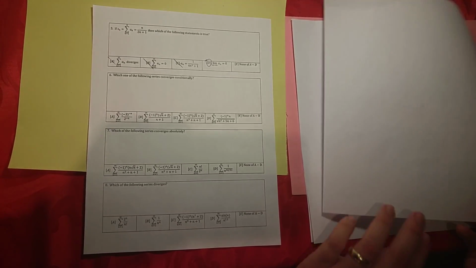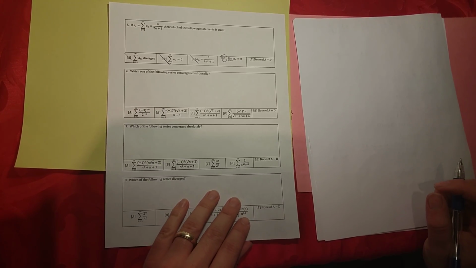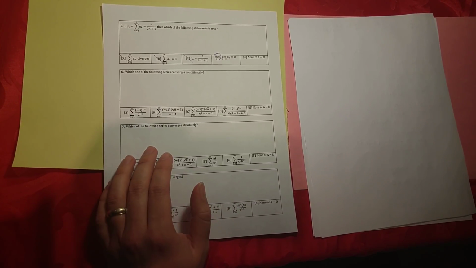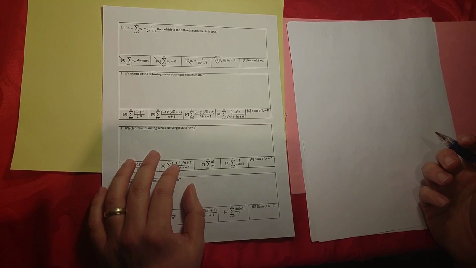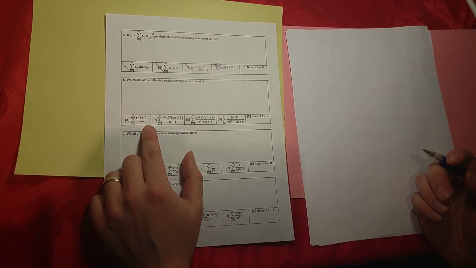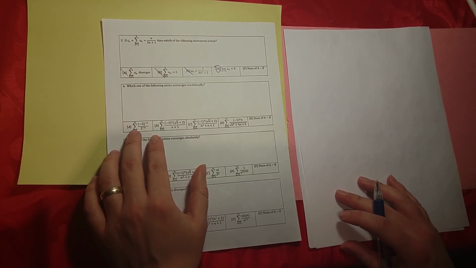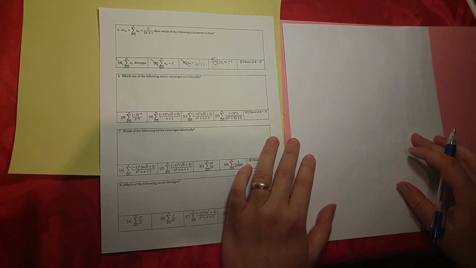Okay, next question. Which of the following series converges conditionally? So I'm not going to go through all the proofs of each of these. It's too time consuming. Instead, I'll give you some shortcuts for determining very quickly if a series converges or diverges.